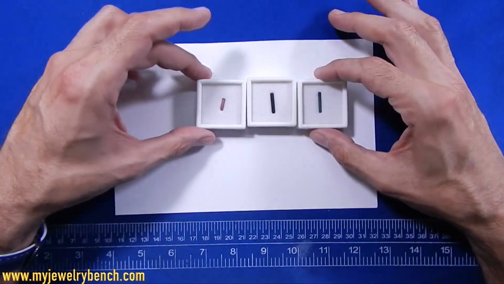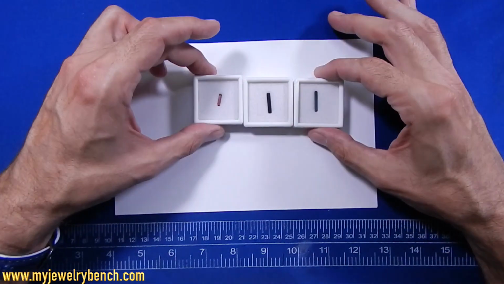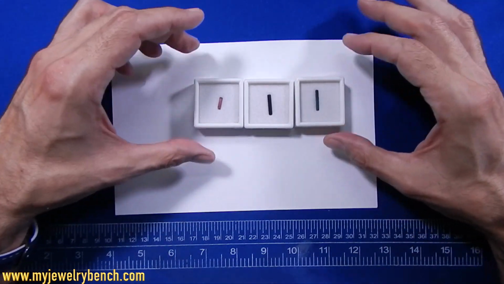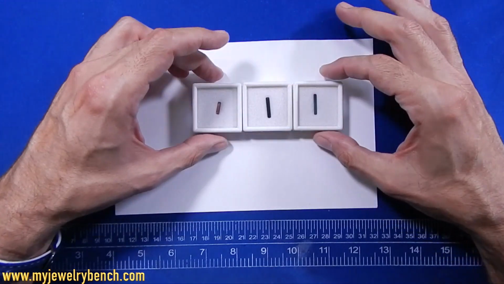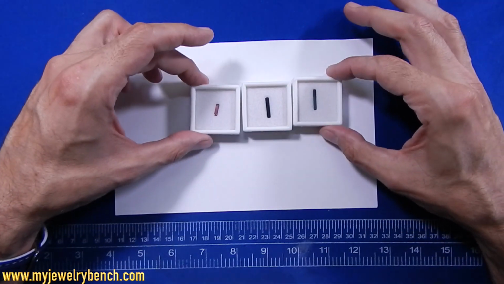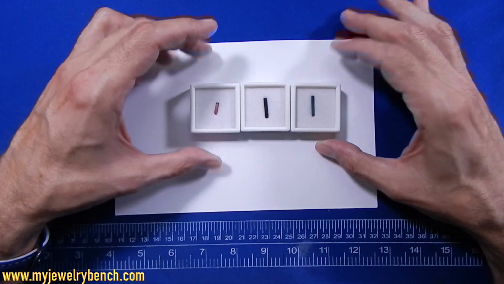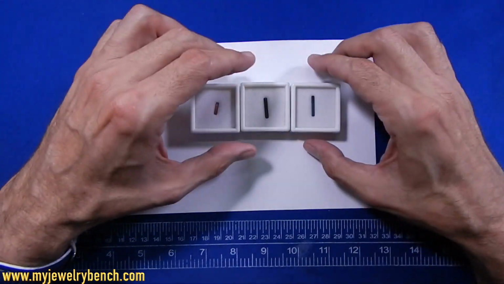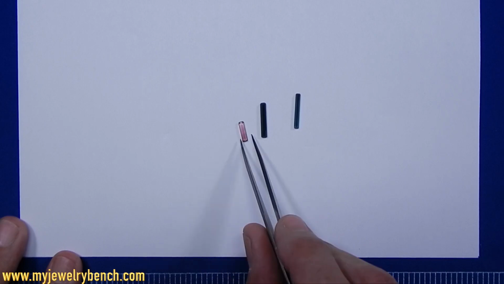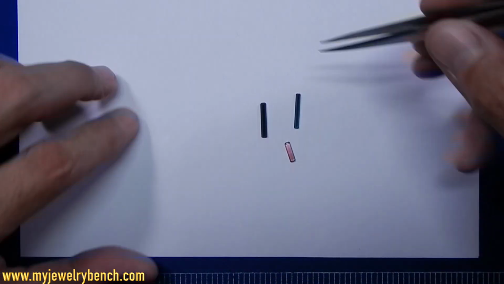We have a customer who wants to use all three of these in a piece, and in my mind I've been trying to come up with a design that would work with this in a nice way. Haven't quite done it, so let's pull the stones out and take a look at the stones. I'm going to flip these over so they lay flat, and we're going to look at some designs here.